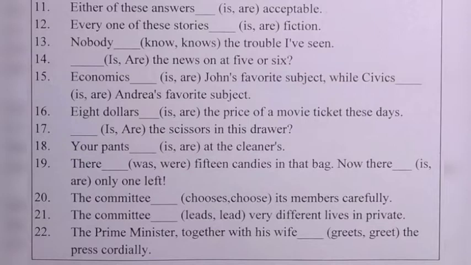Next sentence, every one of these stories dash is or are fiction. Everyone, so here the word every is used, so the verb should be singular, is. Next sentence, nobody dash know or knows the trouble I have seen. So here nobody has been used as the subject of the sentence, so the verb should be singular, knows, nobody knows.